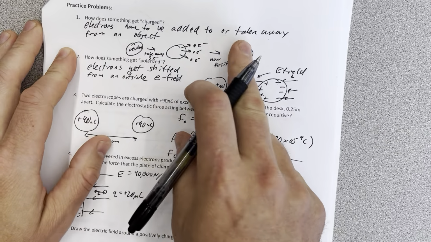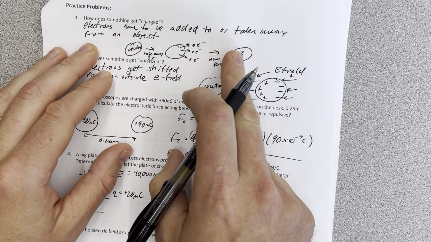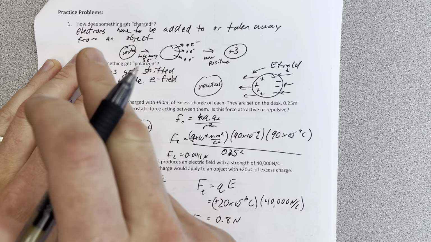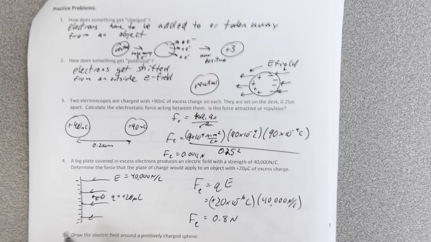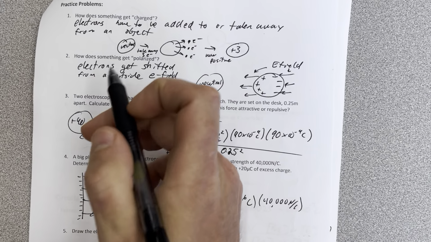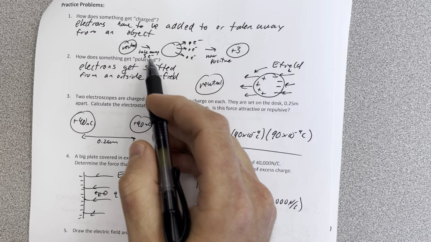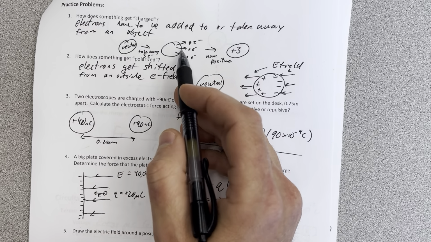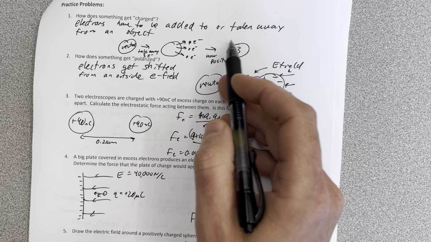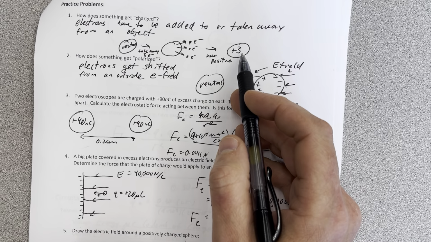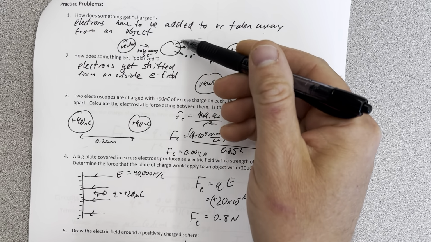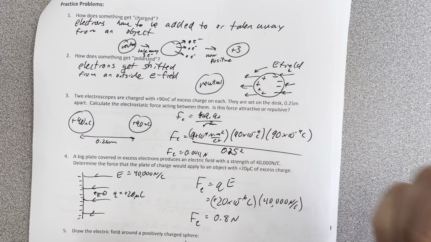The calculations here, how does something get charged? Well, electrons have to be added to or taken away from an object. And I'm so proud many of you said this pretty quickly when we did review, so I was happy for that. So a neutral object, if you take away 3 electrons, there go the 3 electrons, this is now positive. If I added 3 electrons to a neutral object, now it would be negative.